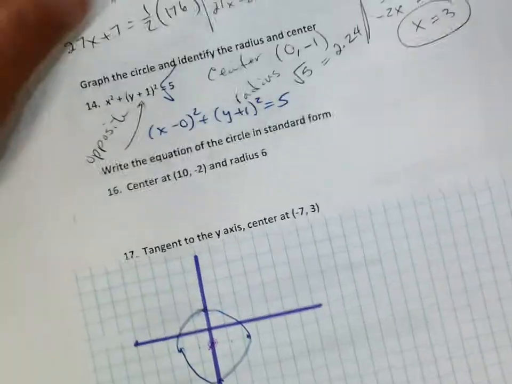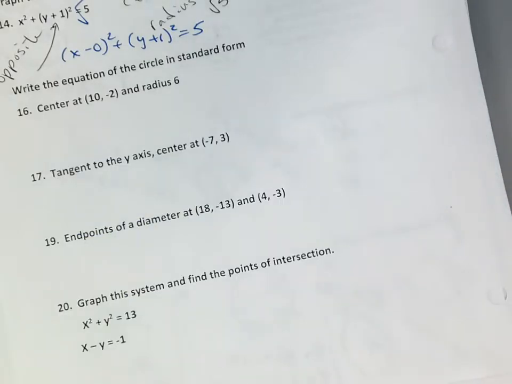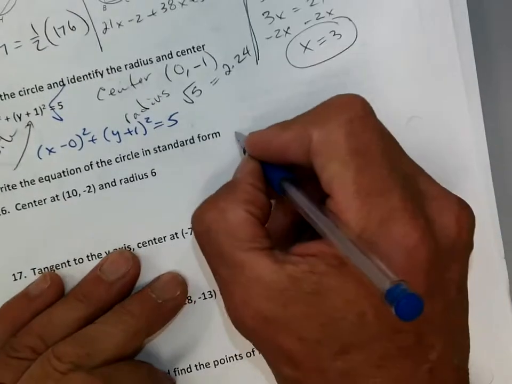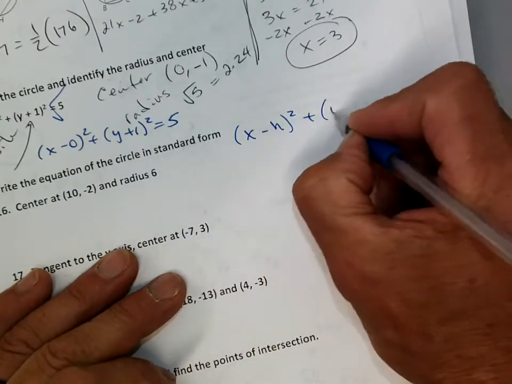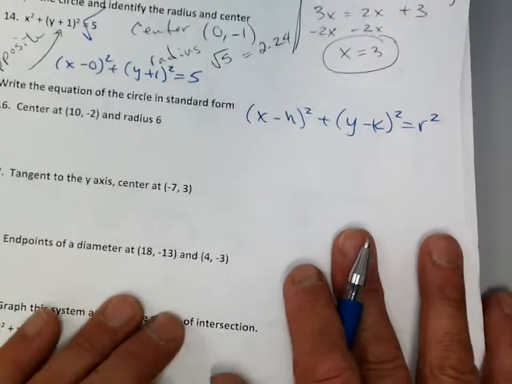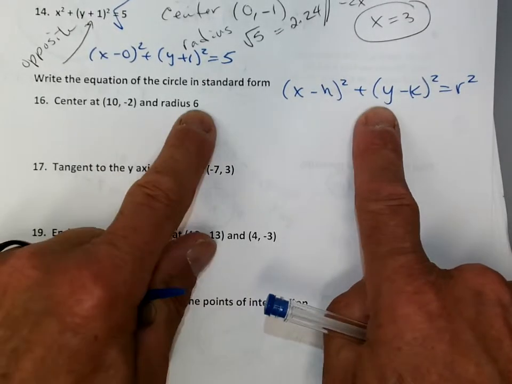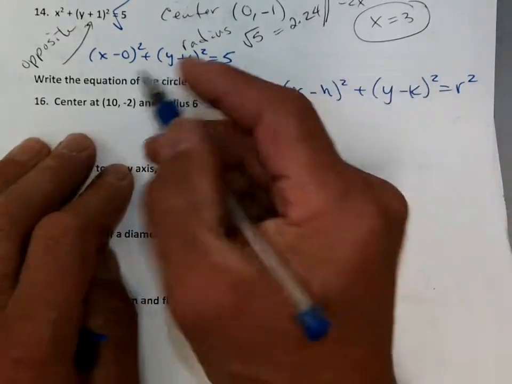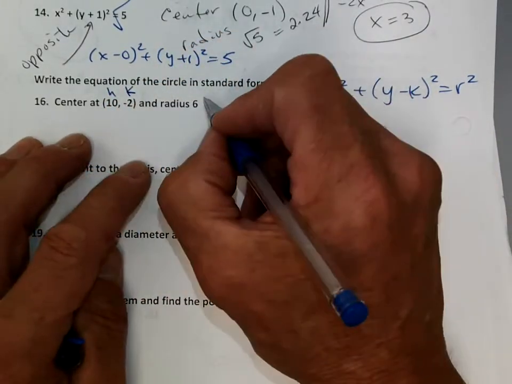Okay, now 16. Center at 10, -2, and the radius 6. So you have an equation, and your equation is this: x minus h squared plus y minus k squared equals r squared. And Lane, I think this will help you on your last problem because that's the standard form, right? So all we're going to do is plug 10 and -2 in the formula and 6. That's all we're going to do. 10 is my h, -2 is my k, and 6 is my r.